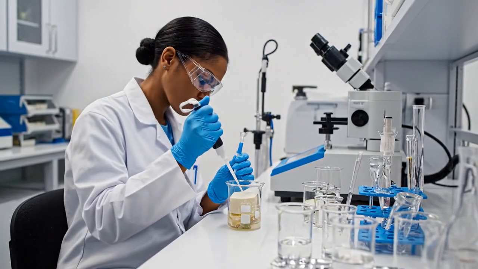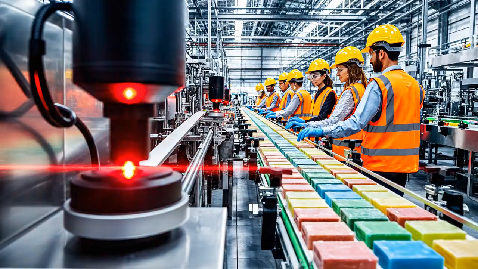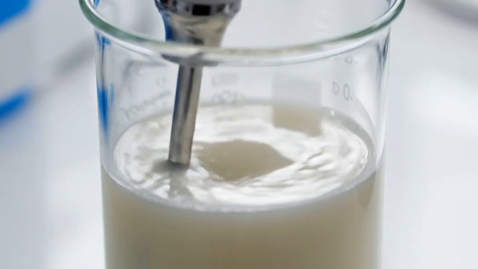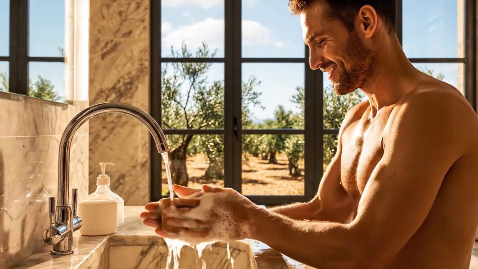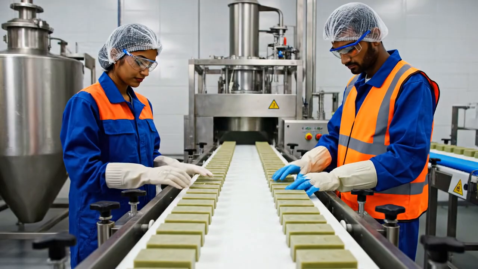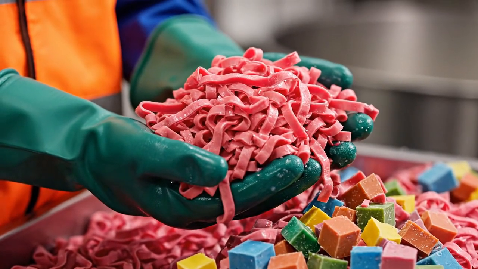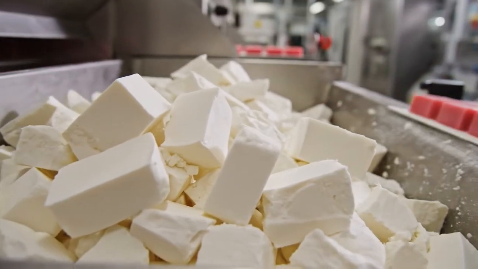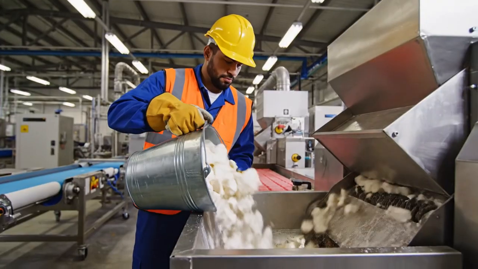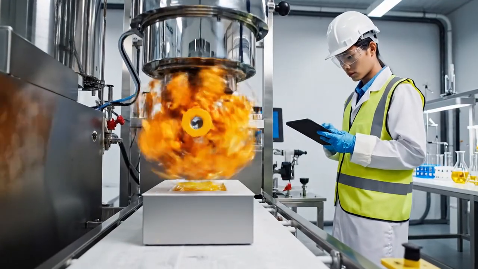Throughout the entire soap-making process, quality control measures are implemented. This includes testing the pH of the soap, ensuring that it meets safety and regulatory standards, and conducting sensory evaluations for fragrance and texture. Moreover, because soap production generates byproducts, such as excess alkali and impurities, proper waste management practices are crucial to minimize environmental impact. This includes recycling, treatment, or safe disposal of byproducts.